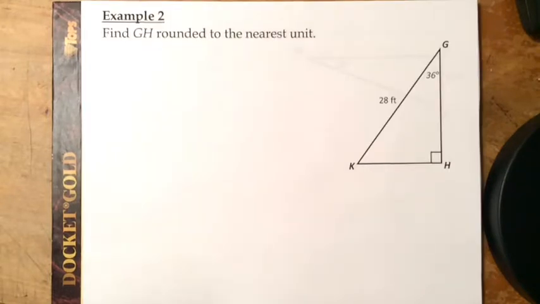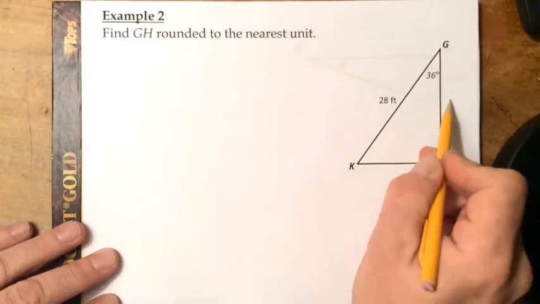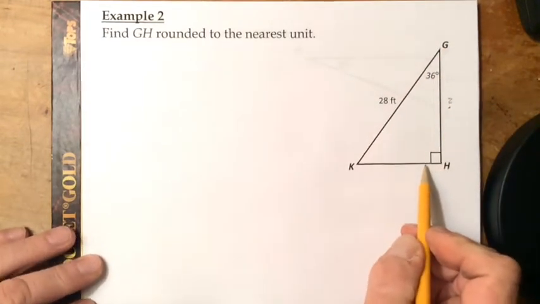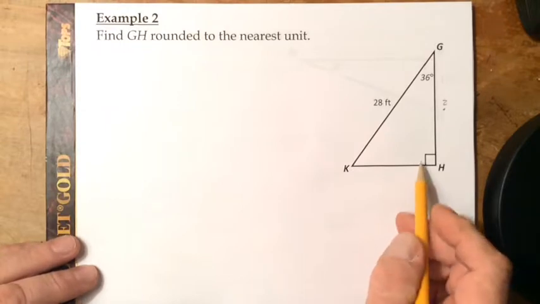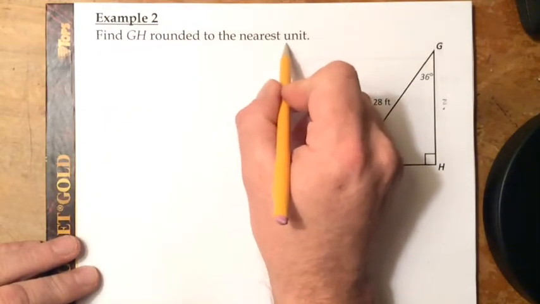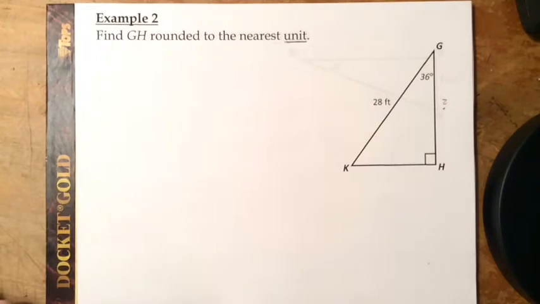When solving right triangles using trigonometry and any of the trig ratios that we've discussed, we end up writing an equation and solving it. And depending on what you're doing in the particular triangle will dictate which trig ratio you end up using. So let's start with this first one. Find the length of GH, this right here, in this right triangle, rounded to the nearest tenth of a unit. Or nearest unit, ones place.